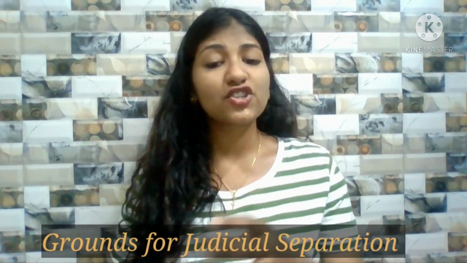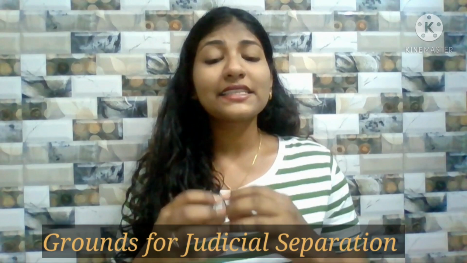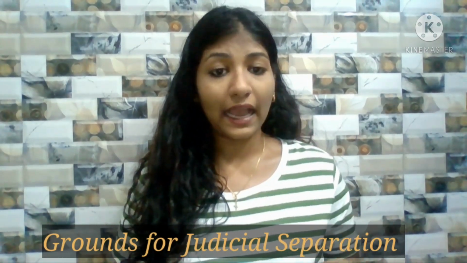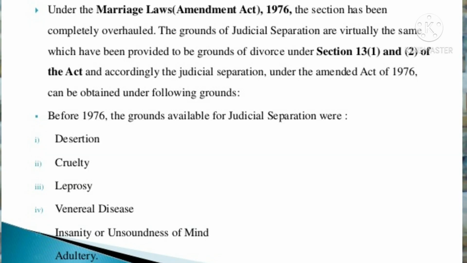Now let us see what are the grounds for judicial separation. It is given under Section 10 of the Act. A spouse can file a petition for judicial separation on the basis of the following grounds. First is adultery, which is mentioned under Section 13, Clause 1, Subclause 1. Second is cruelty, mentioned in Section 13, Clause 1, Subclause 1A.